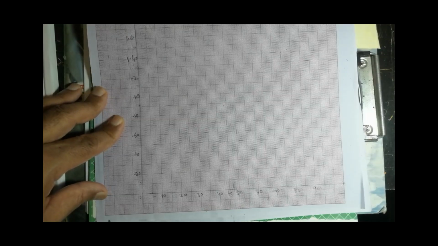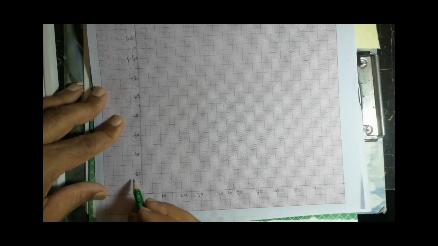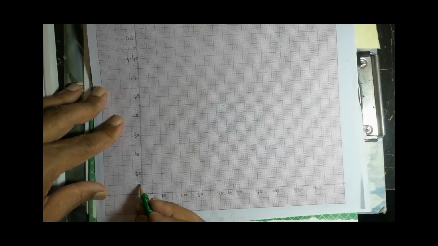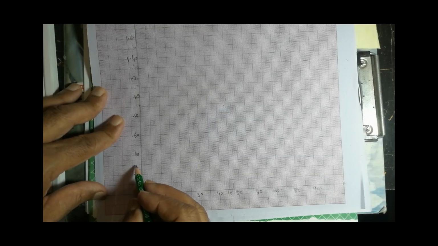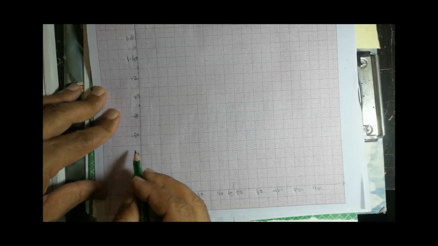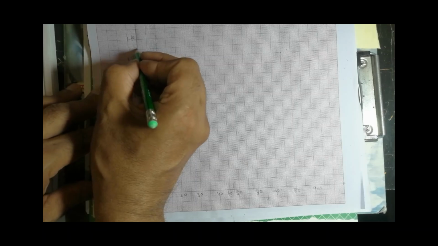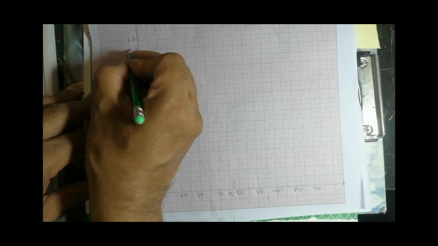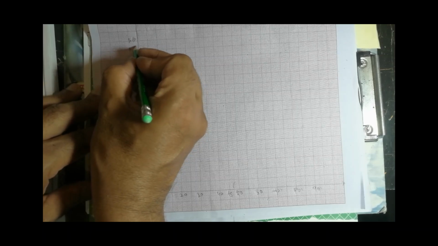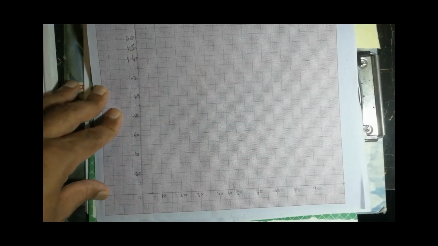In the middle we can put the in-between points, like 0.10 and 0.30. Here 1.50 is given, so we can write 1.50 here.